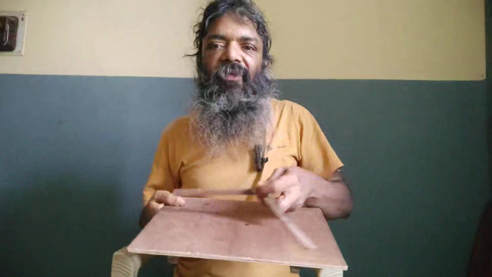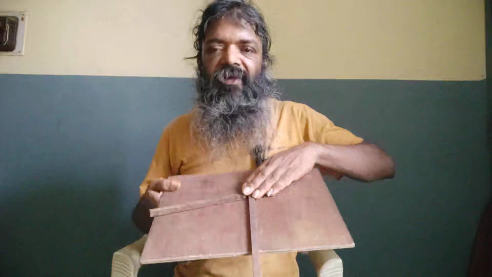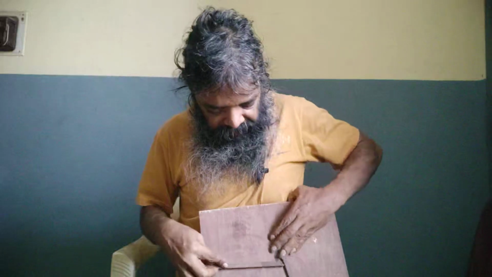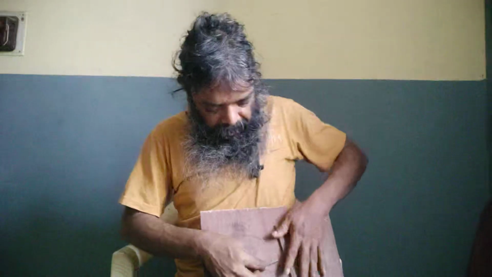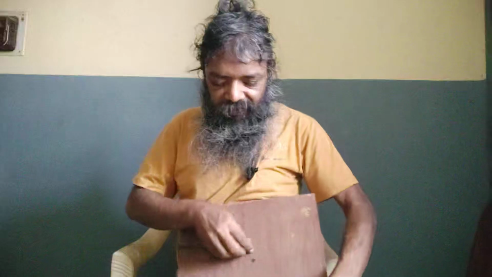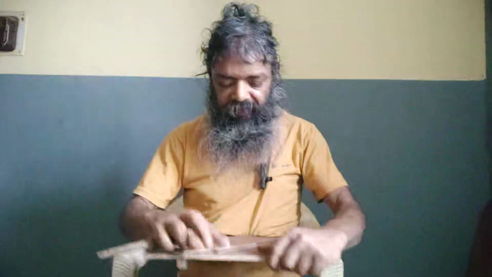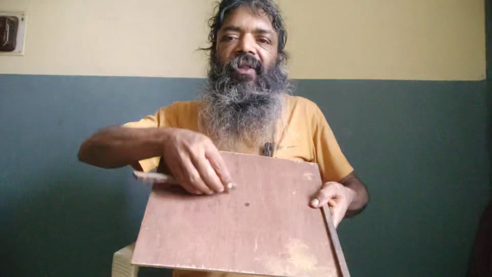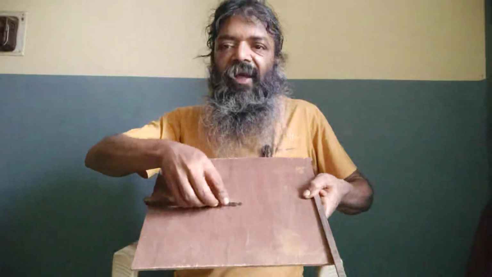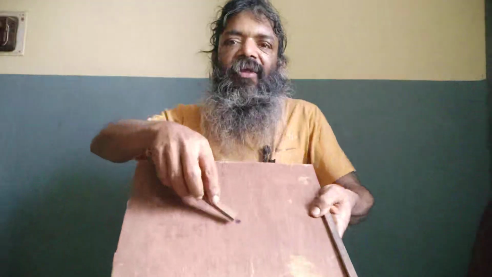If it is the xy plane, then I have this as the x-axis and this as the y-axis. This blue color is the origin.